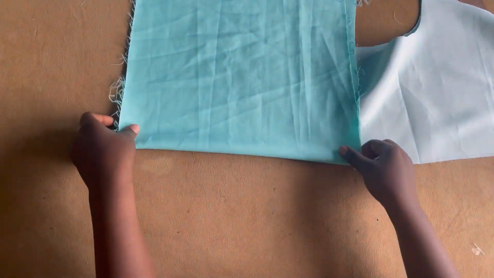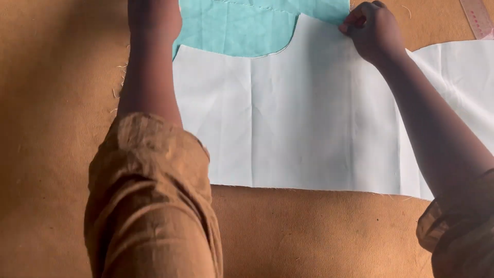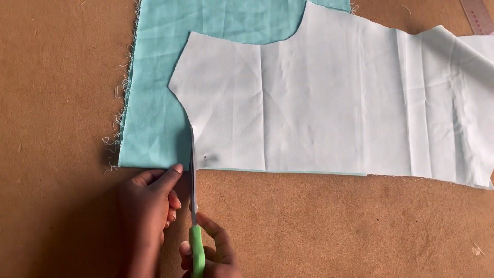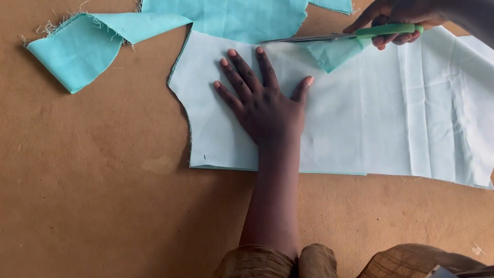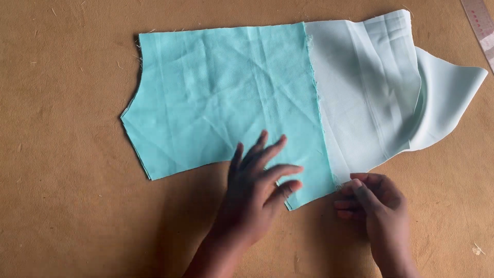Now I'm going to cut out the interfacing. I'm going to place a piece of fabric on a fold. I'm starting with the back pieces. I'm going to just follow the exact shape of the back and the length is just going to go a little below the armhole. So after cutting out the back piece this way and separating it into 2 separate pieces, I'm going to go on to cut out the front.